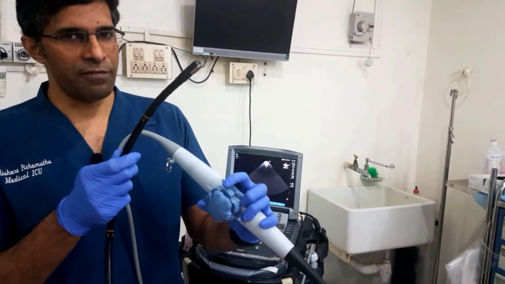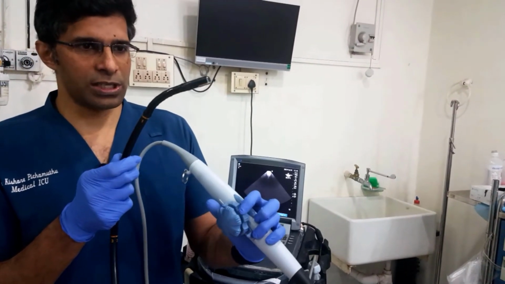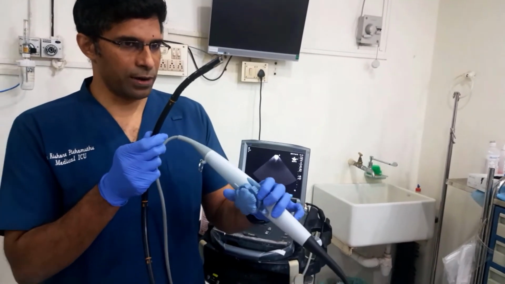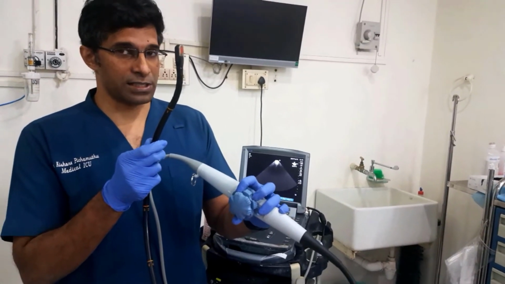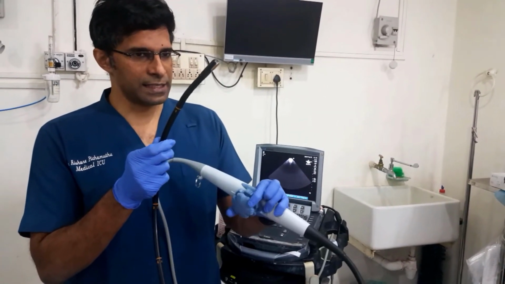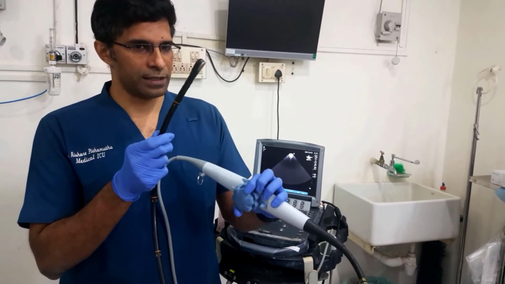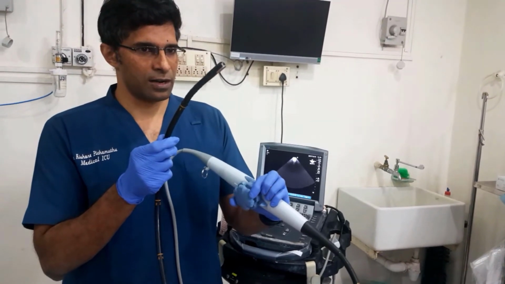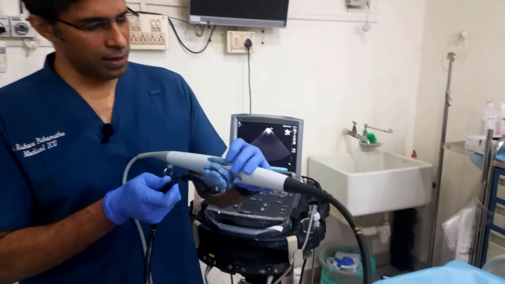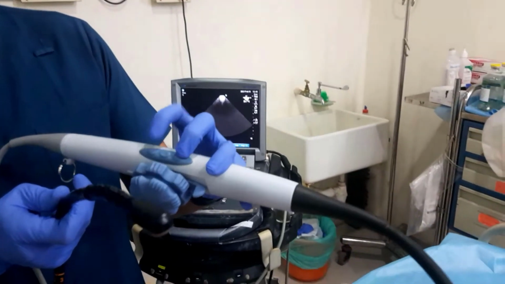The large wheel, if I move it clockwise, causes anteflexion of the probe, whereas if I do it anti-clockwise, it causes retroflexion of the probe. The smaller wheel is in charge of side-to-side movement. There you can see it's moving to the right or to the left. Now there is another set of controls here. There are buttons here that you can see.